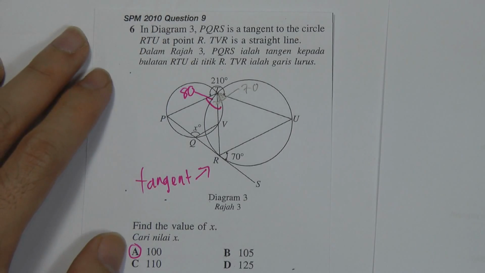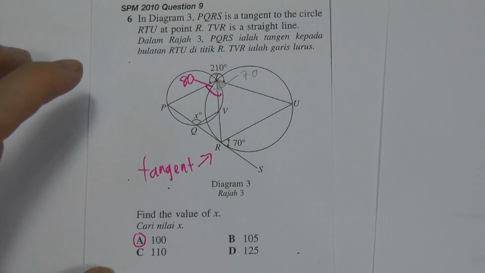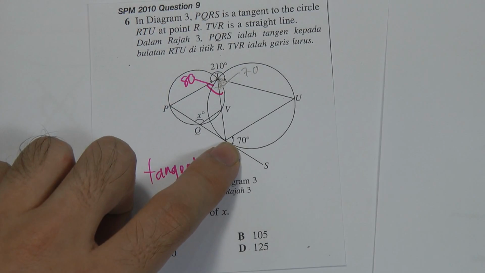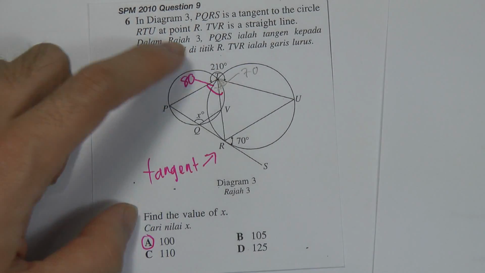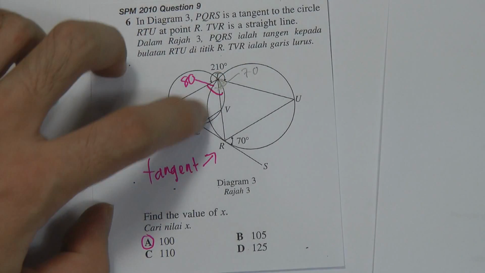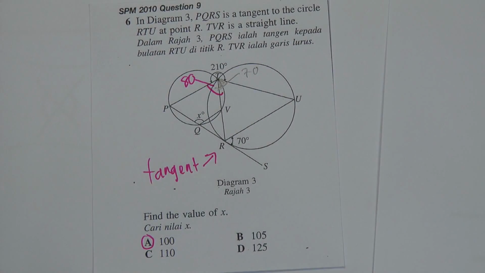Maybe you can have a look at this one by yourself. You must know this angle will be the same as the opposite angle, because this triangle touches at the tangent point. And then you have a quadrilateral over here. The 4 points also touch the circle, so the opposite angles added together equal 180.